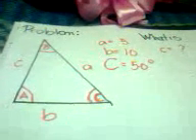If we are going to find the opposite side, the formula we're going to use is c squared is equal to a squared plus b squared minus 2ab cosine C. From the formula there, we are going to copy first the formula so that we can substitute the values of the givens.